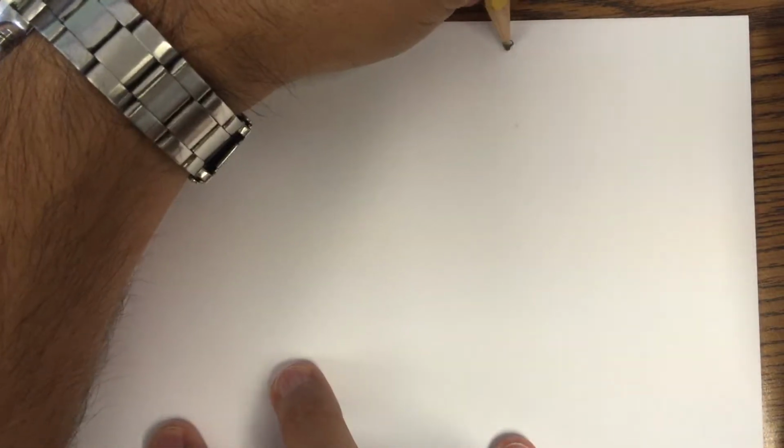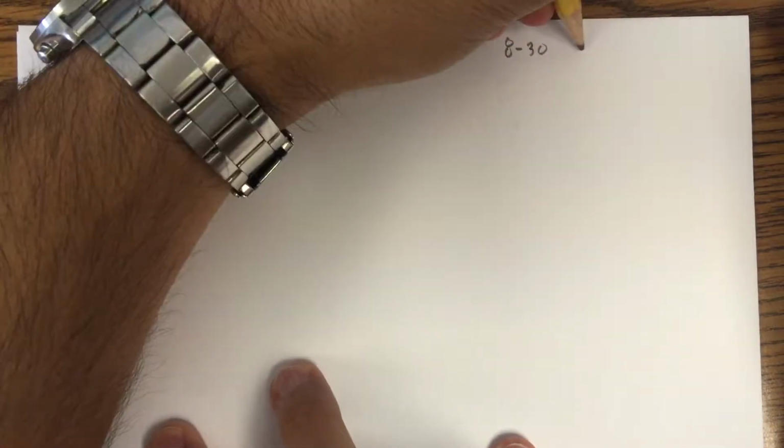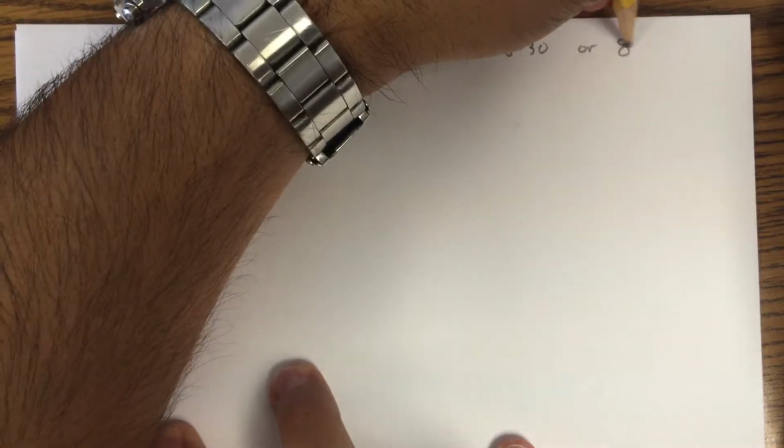All right, ladies and gentlemen, let's set up our Cornell notes. Today's date is either going to be 8/30 or the 31st of August.